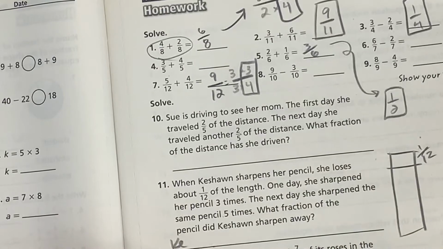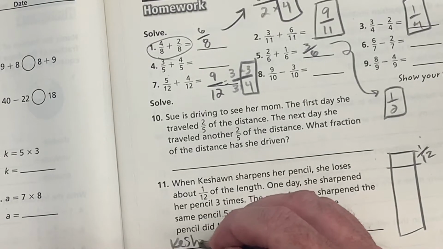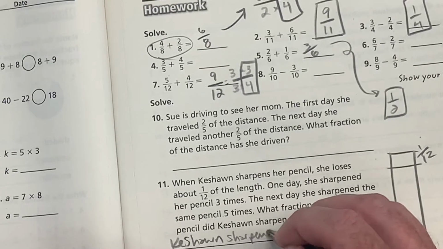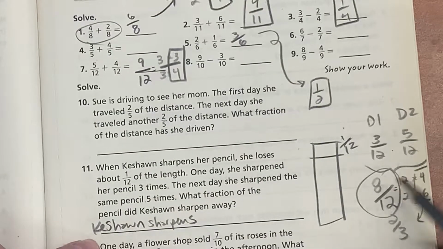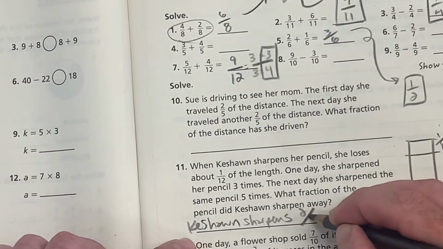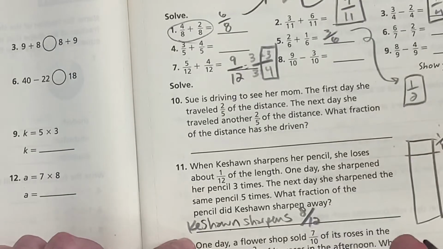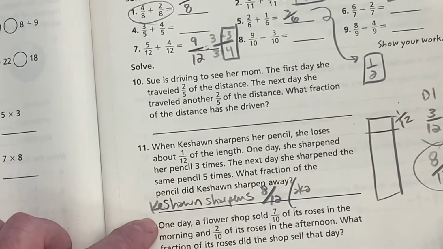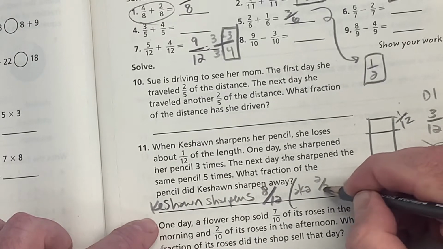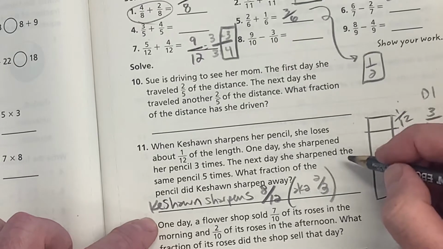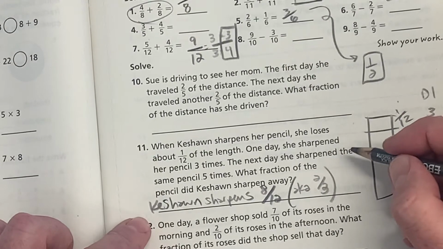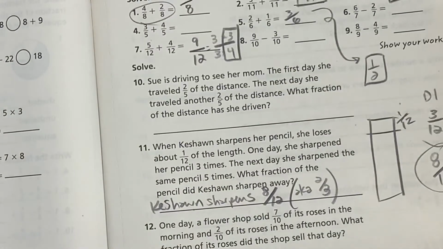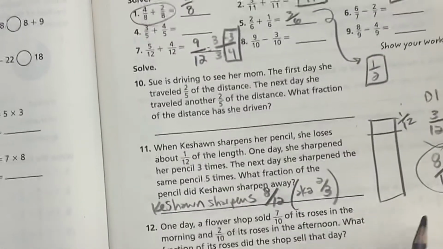Kashan, is that a she? Oh, whoops. Kashan sharpens. And if you do, where is it, 8/12? If you do 8/12, it's okay because that is correct. You could put AKA 2/3. Oops, thirds. There. Sharpens. Sharpened. Good enough.